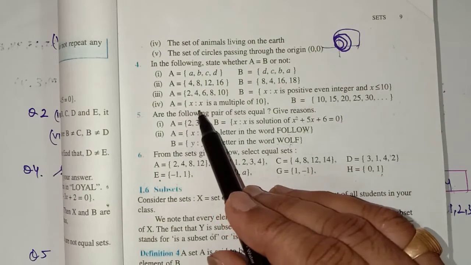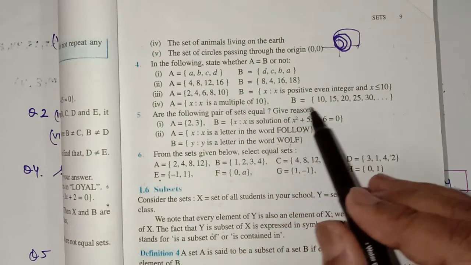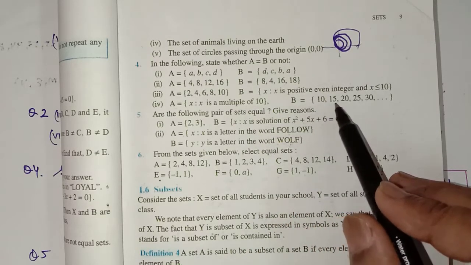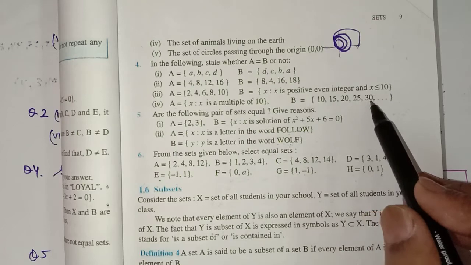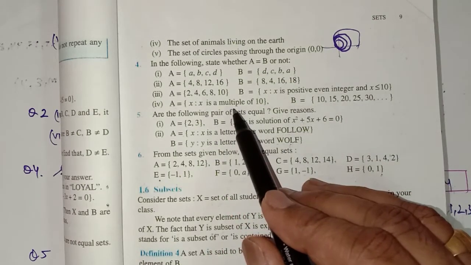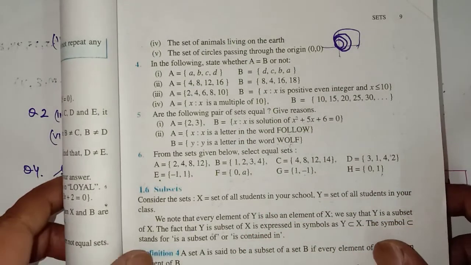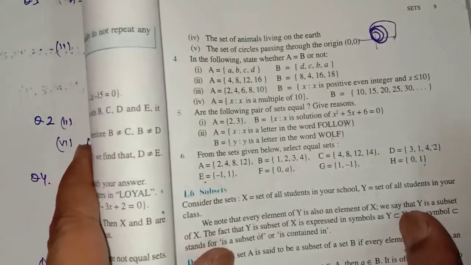Fourth part, A: X is a multiple of 10. So 10, 20, 30, 40 and so on. But in set B, we have 10, 15, 20, 25, 30 and so on. So 15 and 25 are not there in set A, since the multiples of 5 will not be there in set A, so they are not equal. So this is question number 4.